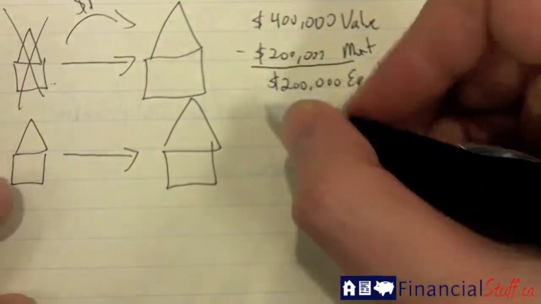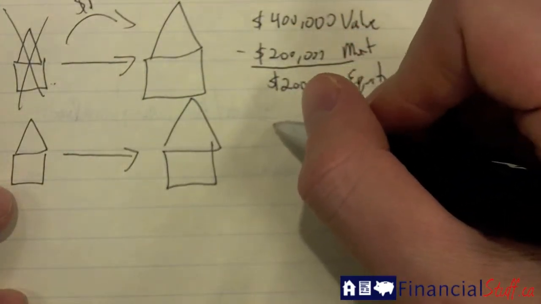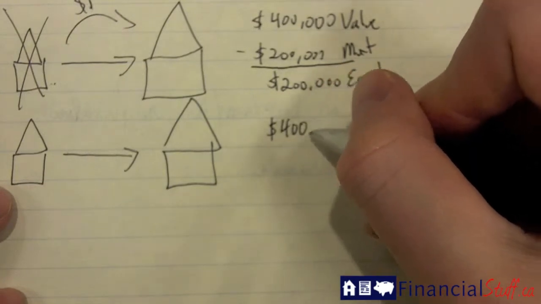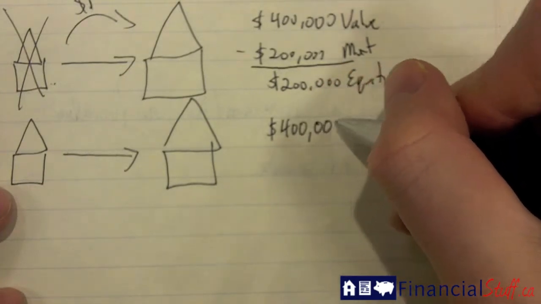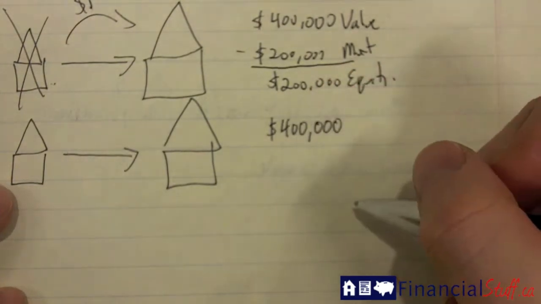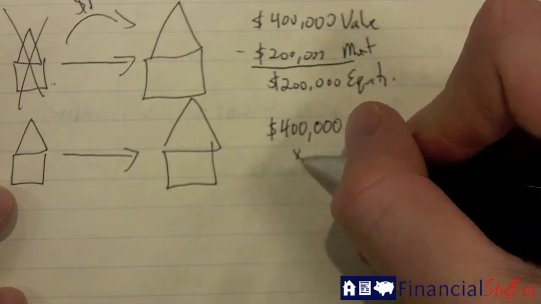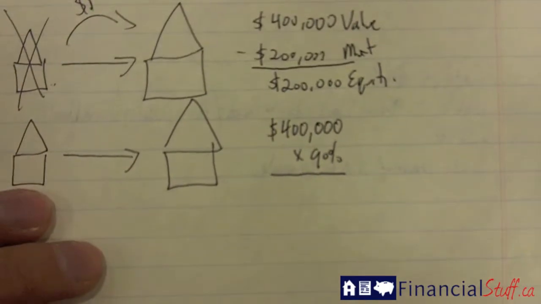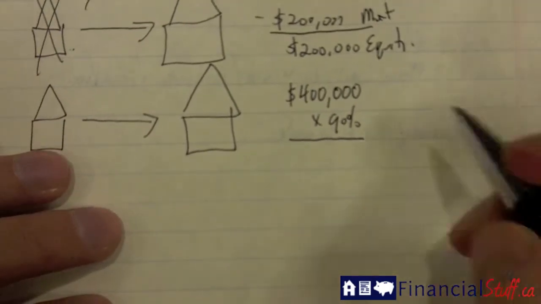Well, an alternative is to keep the small one as a rental if they chose to, and they can go to the bank and use their property, use that $400,000 value, and get access to 90% of the value of that property.